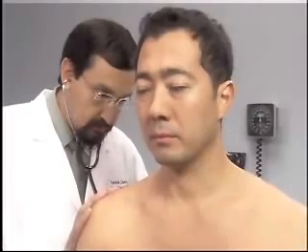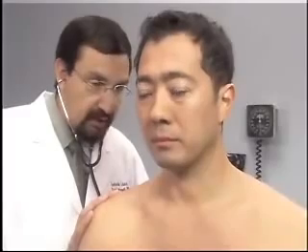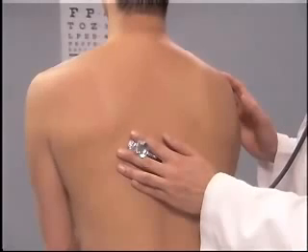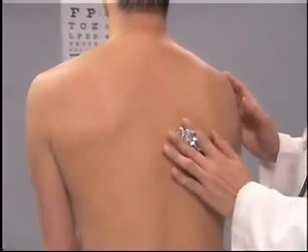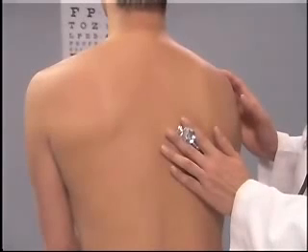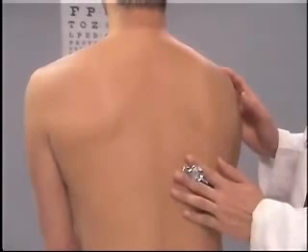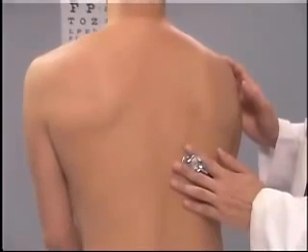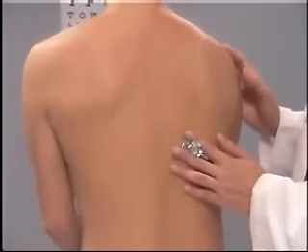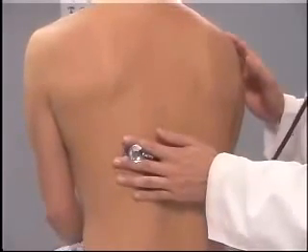Next, have the patient say E. Say E, E, E. When E sounds like A and has a nasal quality, as in this example, egophony is present, suggesting underlying consolidation of lung tissue. Finally, ask the patient to whisper 1, 2, 3.